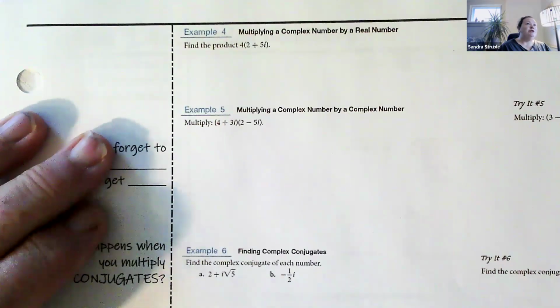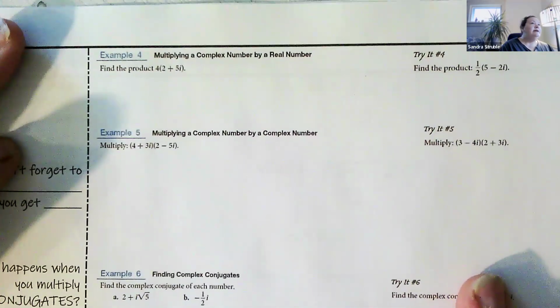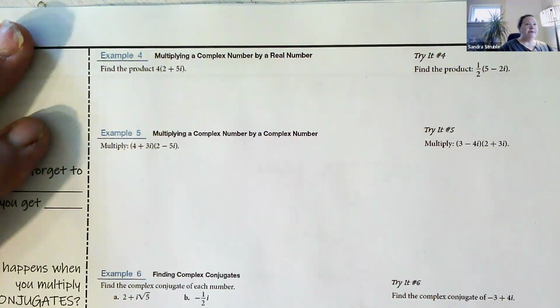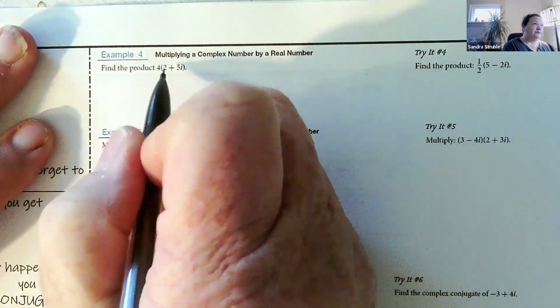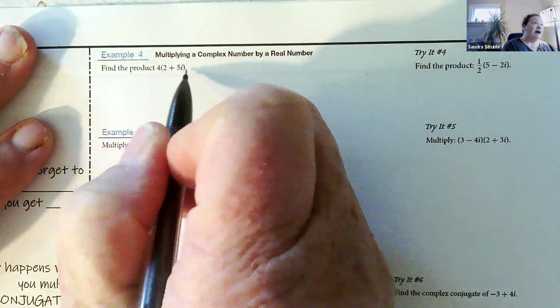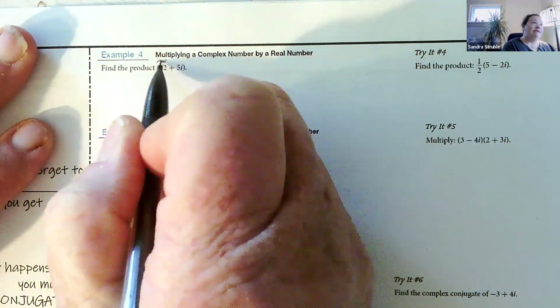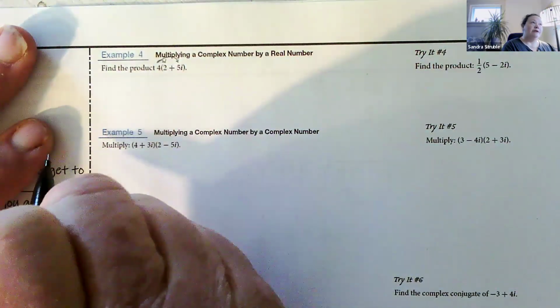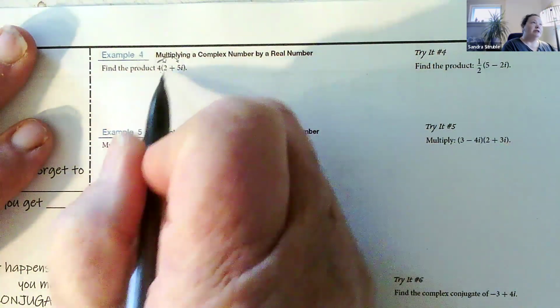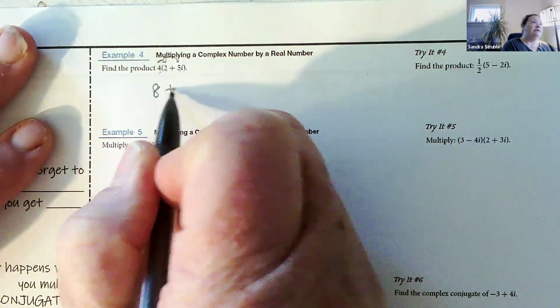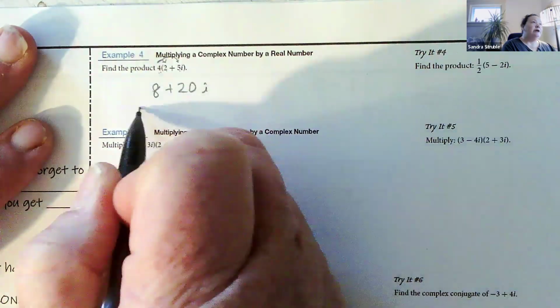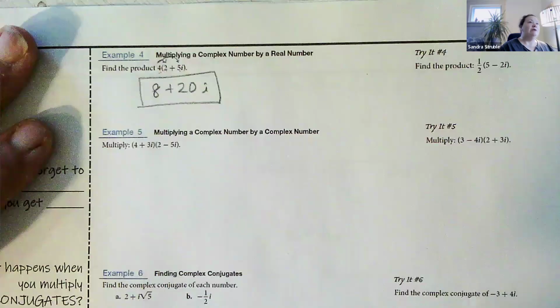All right, I'm going to go to the multiplication one. Again, I'm going to treat this just like I would if this was an x instead of an imaginary number. Find the product. Product just means multiplication. 4 times 2 plus 5i. I just need to distribute that 4 over every term in that parenthesis. 4 times 2 is 8. 4 times positive 5i is positive 20i. And I've already got it in a plus bi format, so I'm done.